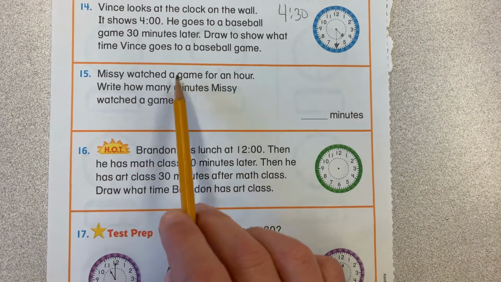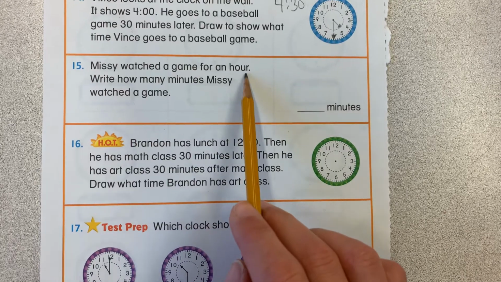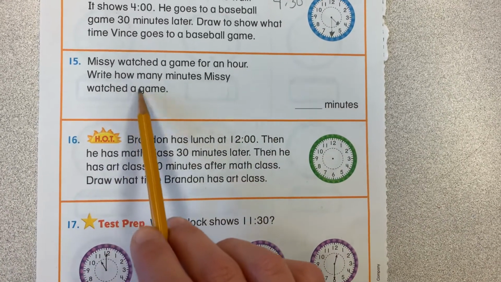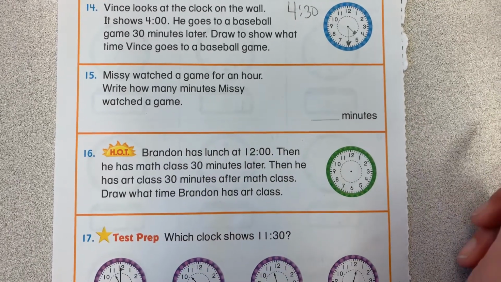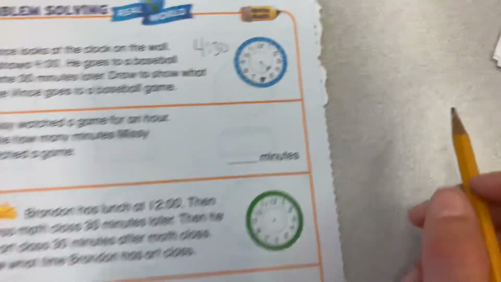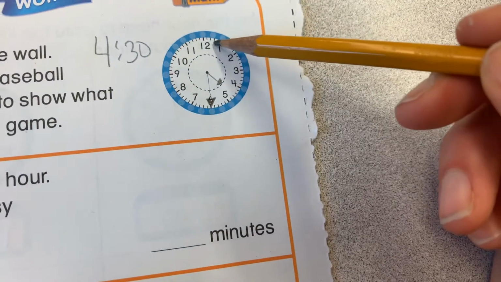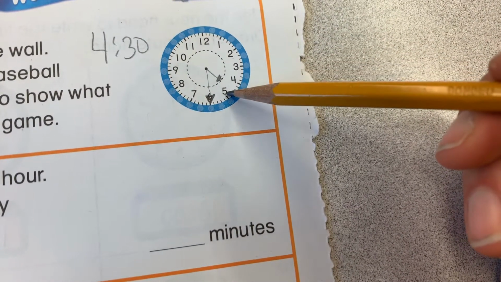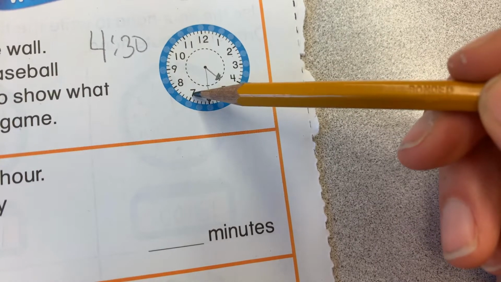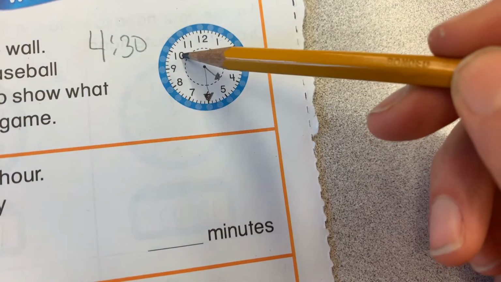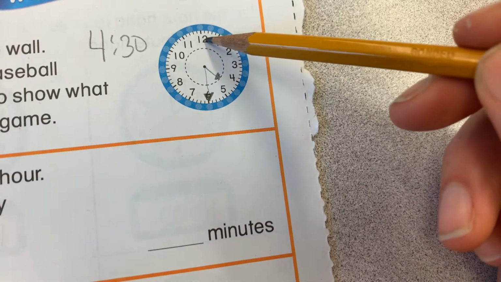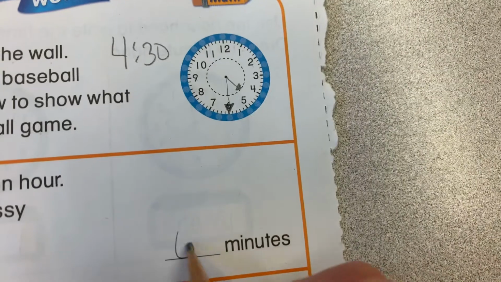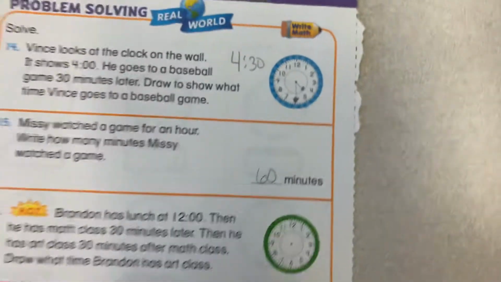Missy watched a game for an hour. Write how many minutes Missy watched a game. How many minutes are in an hour? Let's count around. Ready? 5, 10, 15, 20, 25, 30, 35, 40, 45, 50, 55, 60. How many minutes? There are 60 minutes in an hour.